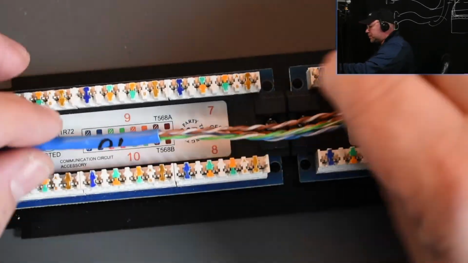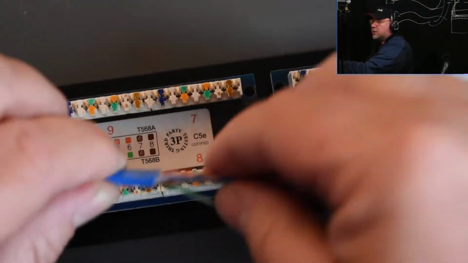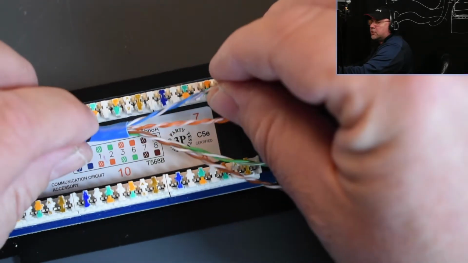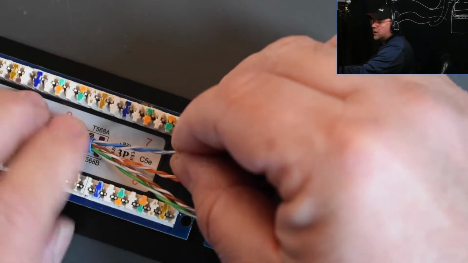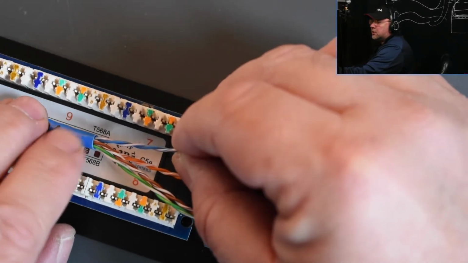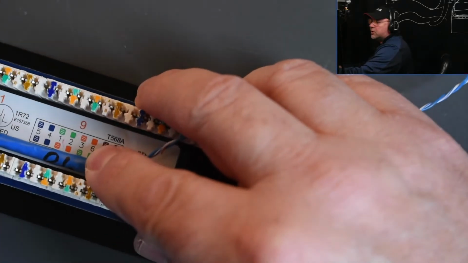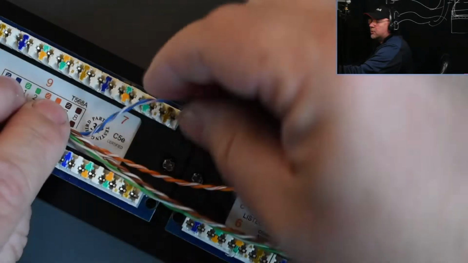Right? And what we're going to do is first, remember we've got to keep the twist. So blue goes first. We're just going to hold it with our fingers here, and of course the solid goes to the right and the stripe goes to the left.